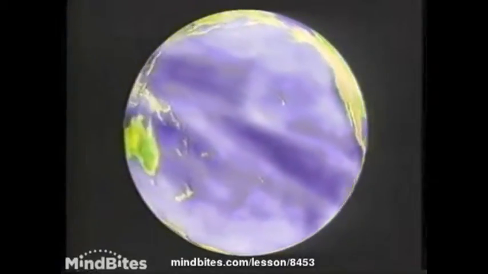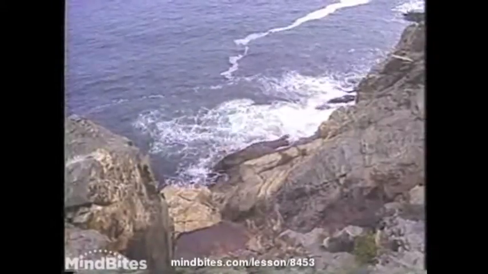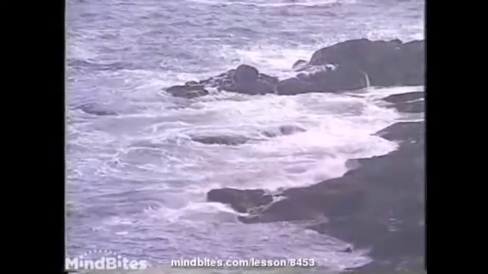The Earth is very old. Scientists think that it is almost 5 billion years old. And during all of this time, the agents of erosion have been working to tear down the land.